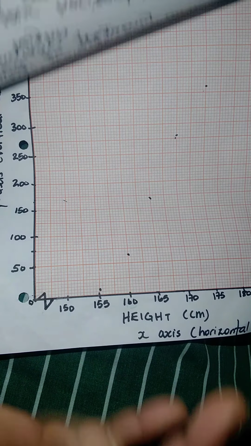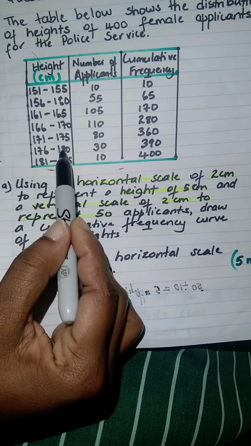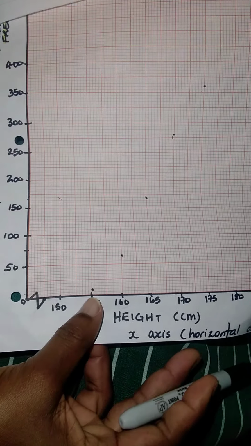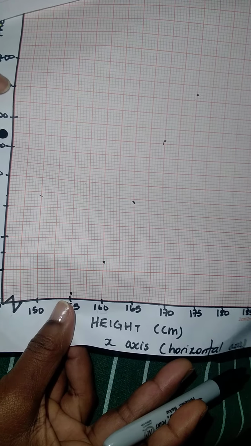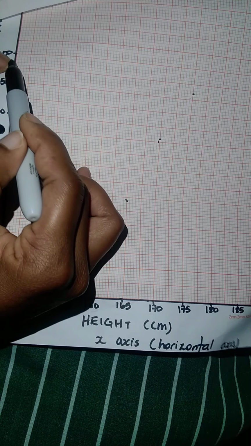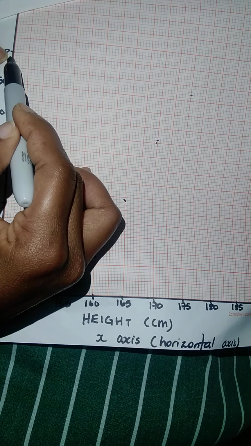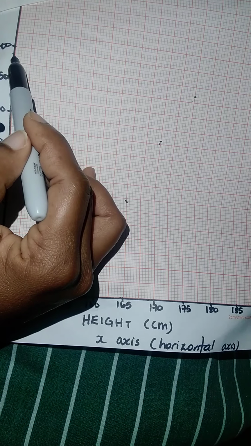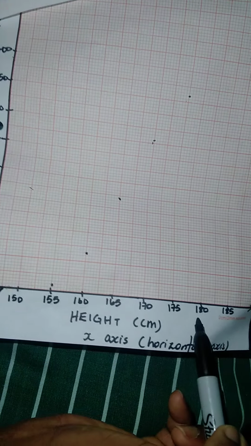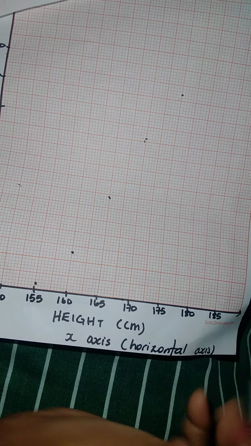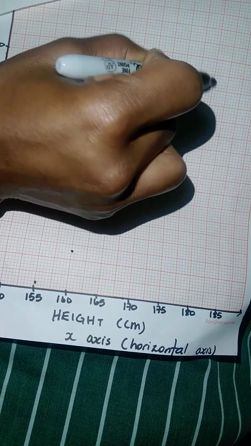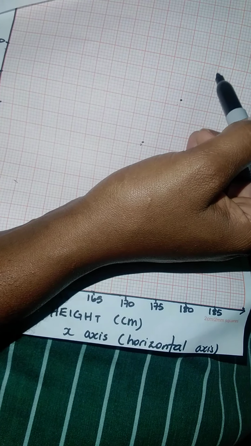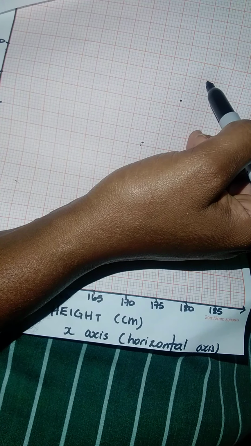180 is the next upper class limit and it matches with 390. So let's find 390. We know it's 2 boxes below 400. See? And then we're going to go all the way over to 180 here. And then we put a dot to represent it.